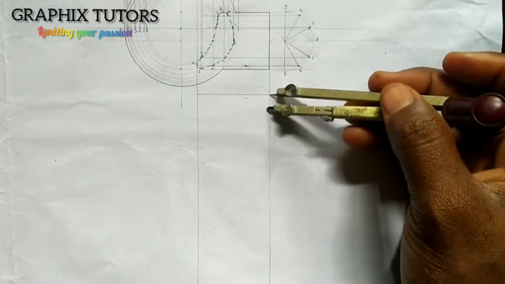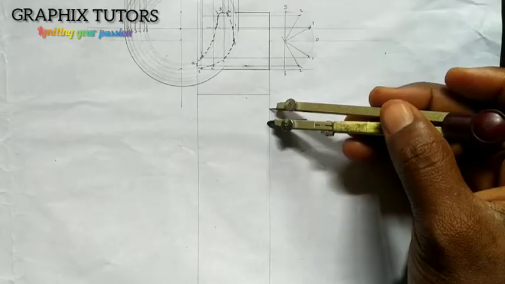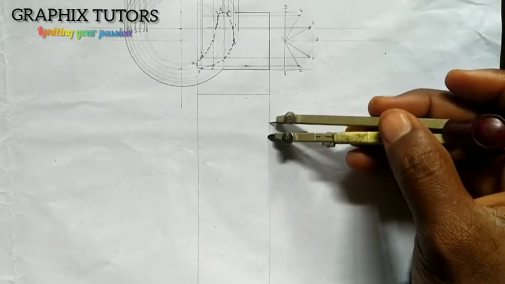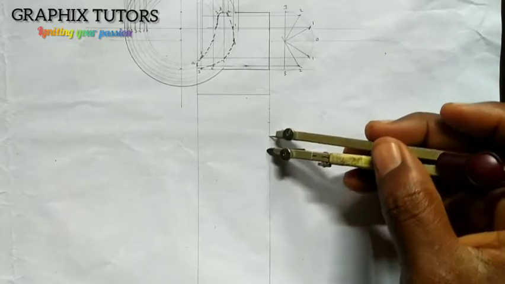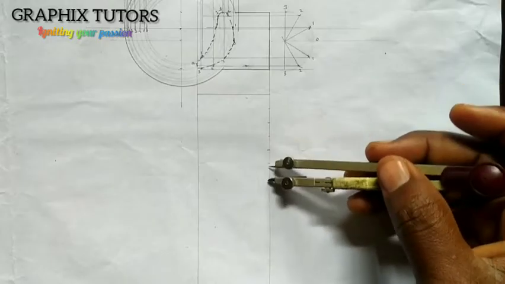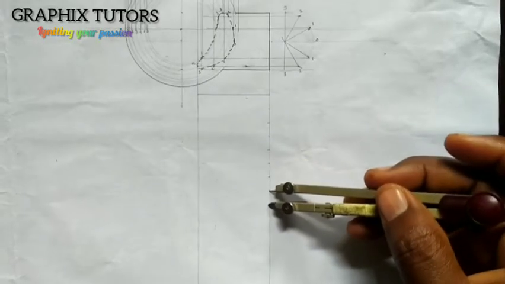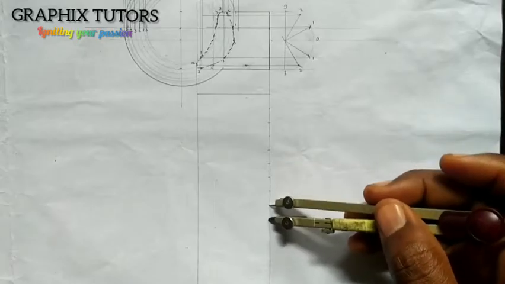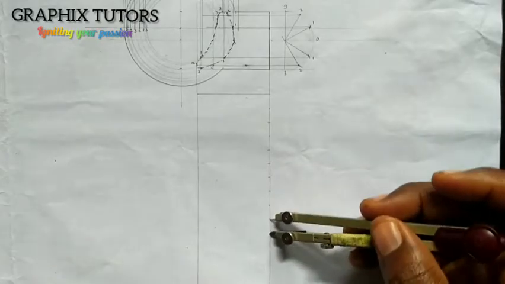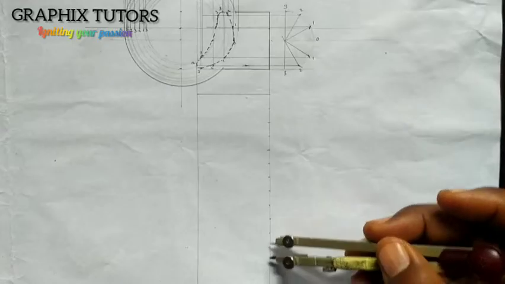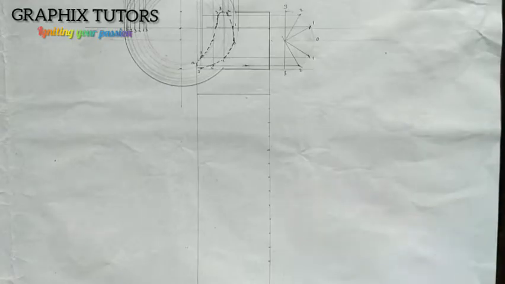place it here. So I'll mark 1, 2, 3, 4, 5, 6, 7, 8, 9, 10, 11, 12.